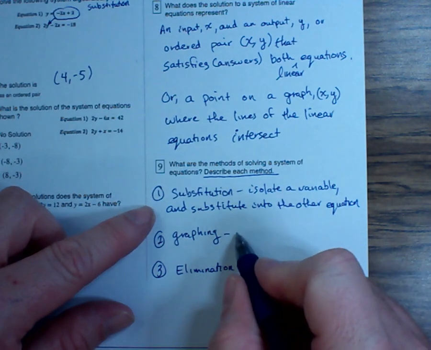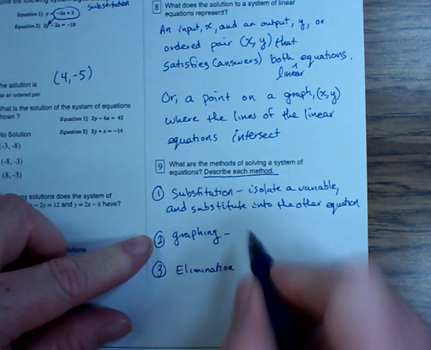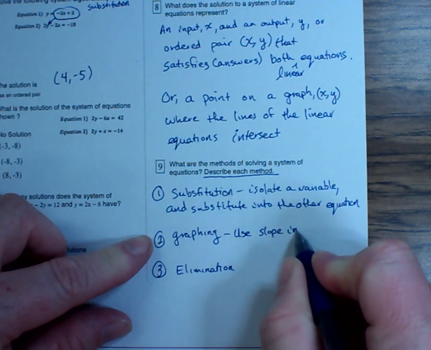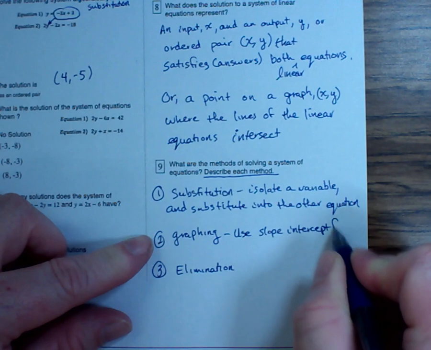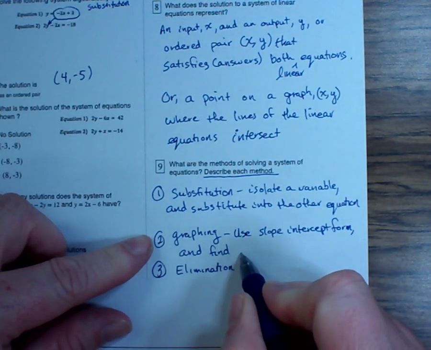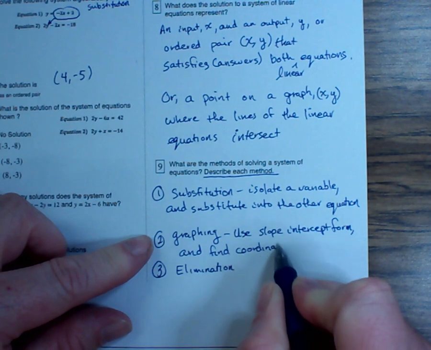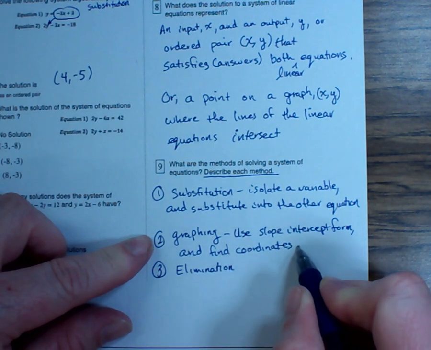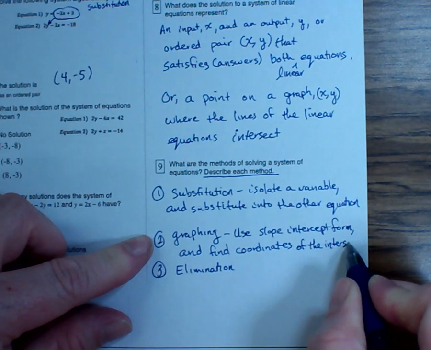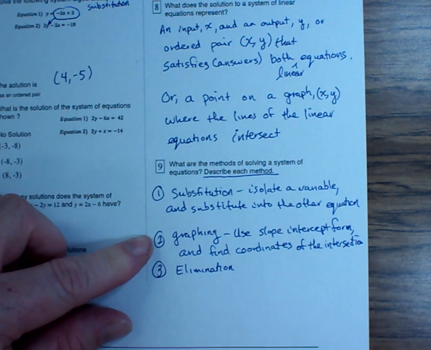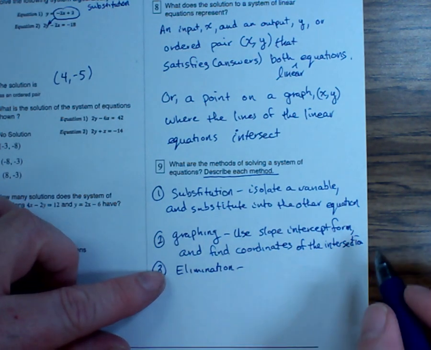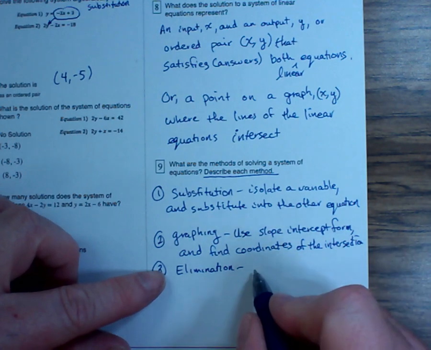For graphing, we use slope-intercept form and find the coordinates of the intersection. Sorry, I wrote so small. Intersection.